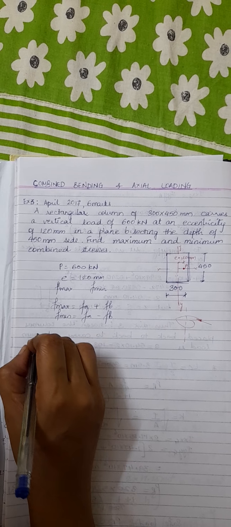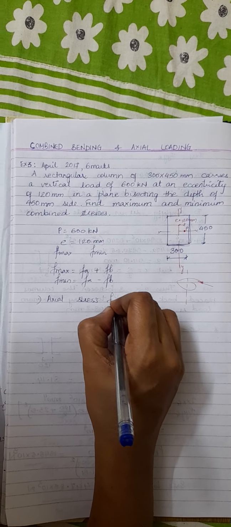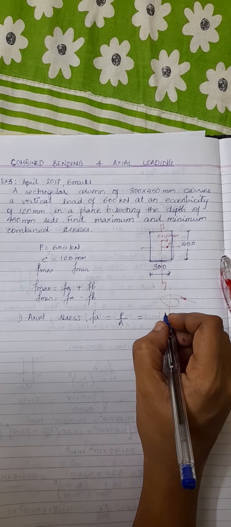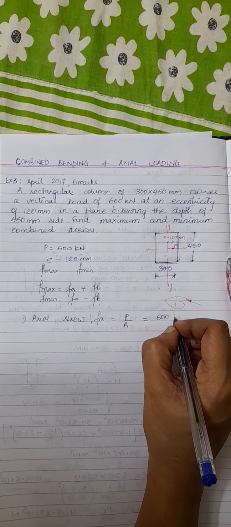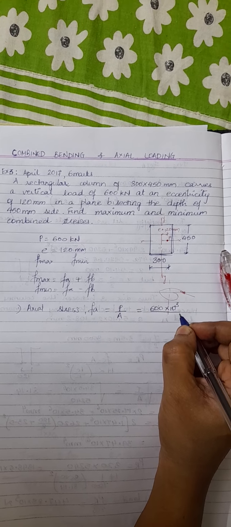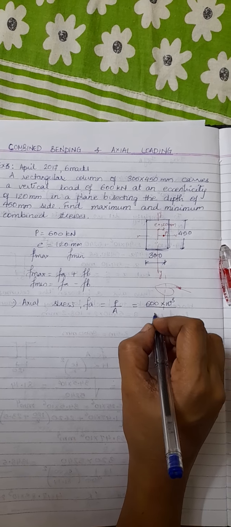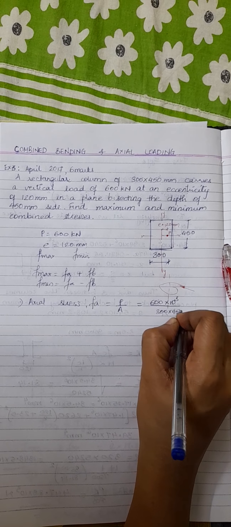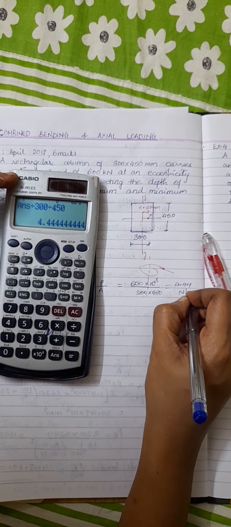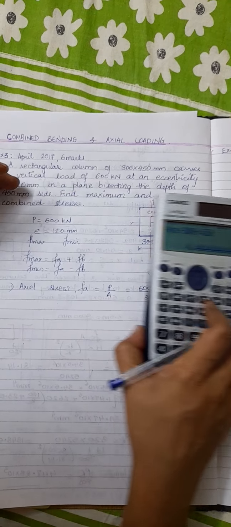So let us calculate first step, axial stress FA, which is P divided by area. So this is equal to load 600 kilonewton, I am converting that to Newton, that means 600 into 10 raised to the power 3, divided by area. Area of the section is 300 by 450. So we get the value 4.44 Newton per millimeter square.